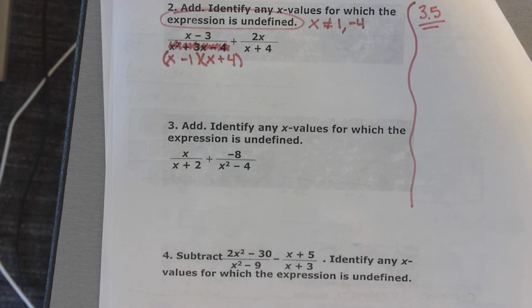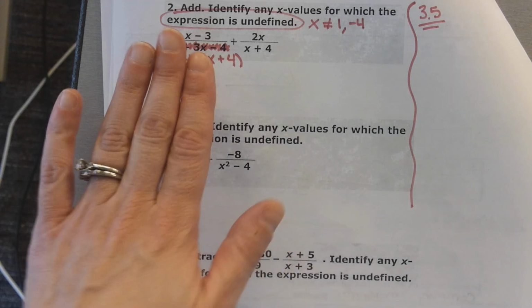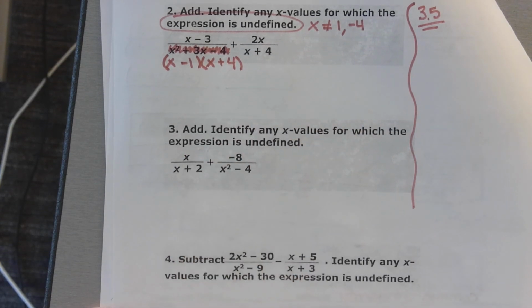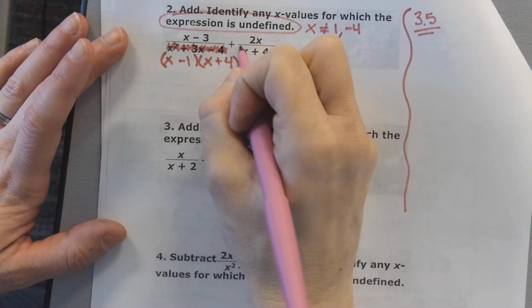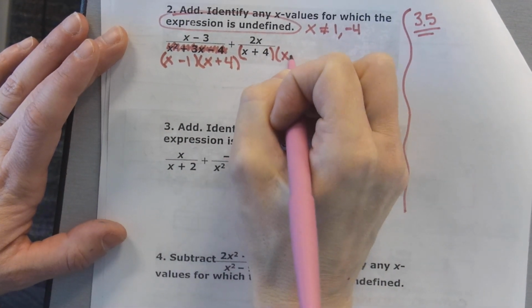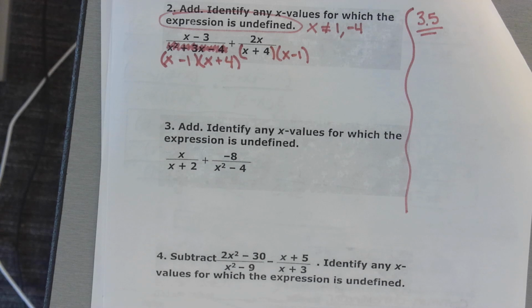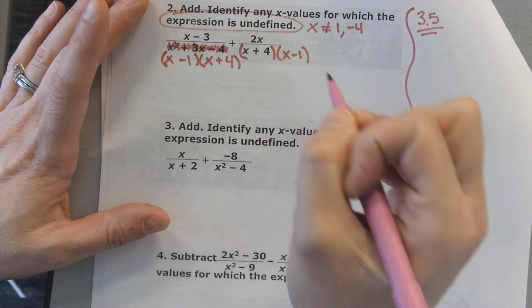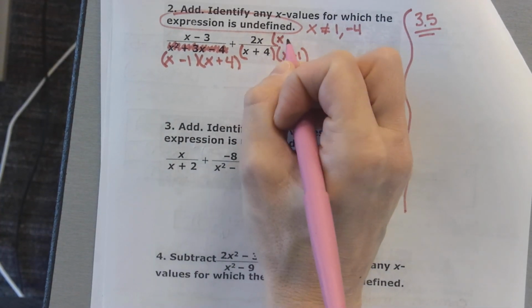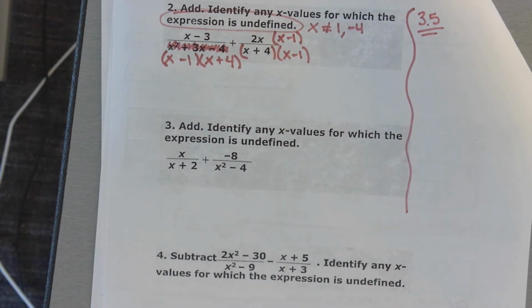Now, we need a common denominator. This one has an x minus 1 and an x plus 4. This one only has an x plus 4. So I'm going to leave the first one alone. What does this second denominator need? X minus 1. Now, I can't just magically say, here you go, denominator, have an x minus 1. What else do I have to do? Multiply it to the top to keep it equal, right?